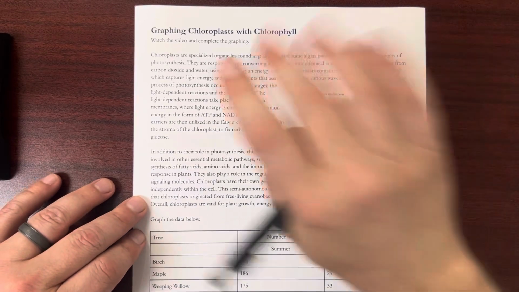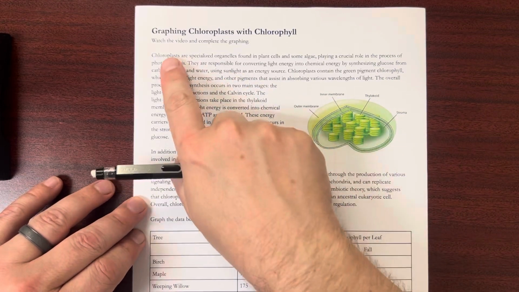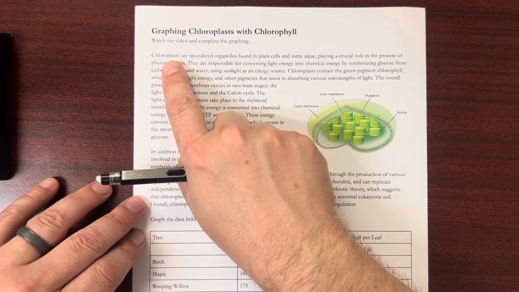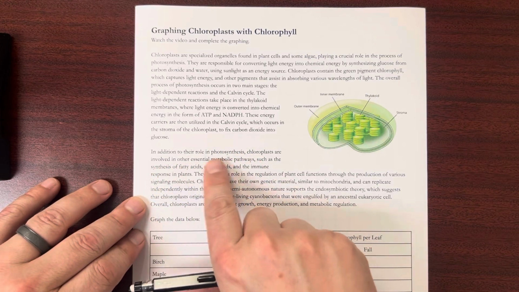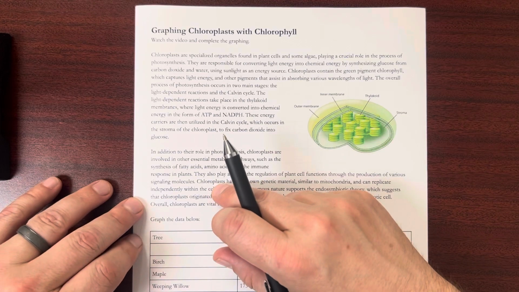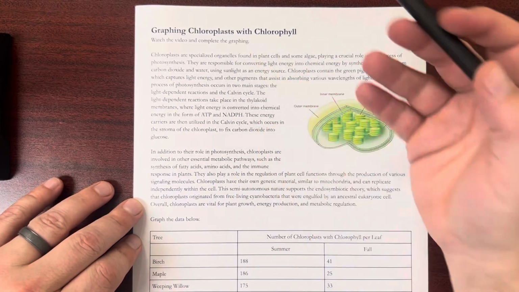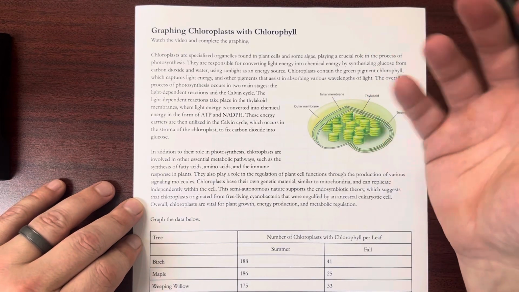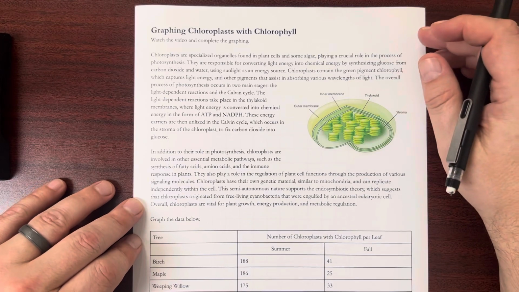Hello, today I'm going to go over graphing chloroplasts with chlorophyll. And if you read here, it talks about what chloroplasts are, what the organelle does, and then it talks about chlorophyll and photosynthesis. So we need the pigment chlorophyll to go through photosynthesis, where the chloroplasts are just the structure that holds them. And obviously there's a little bit more detail to it than that.